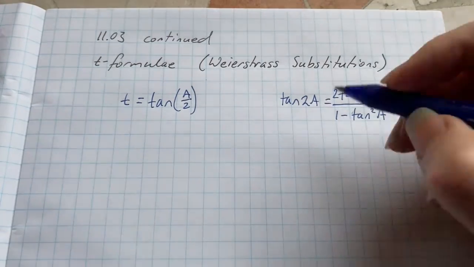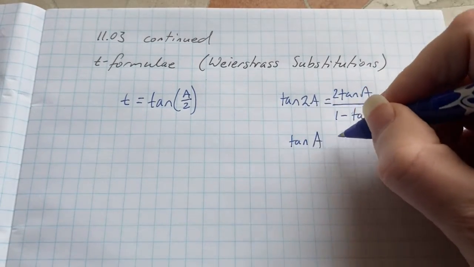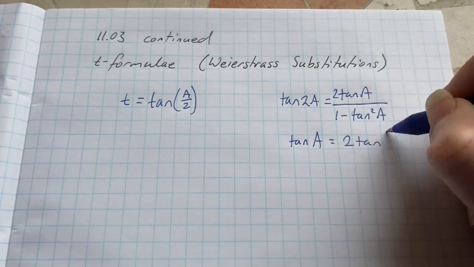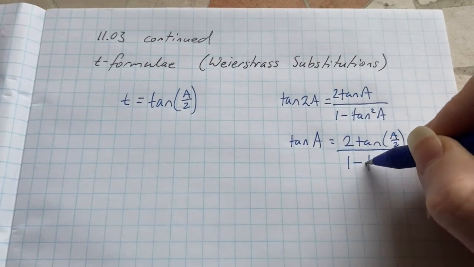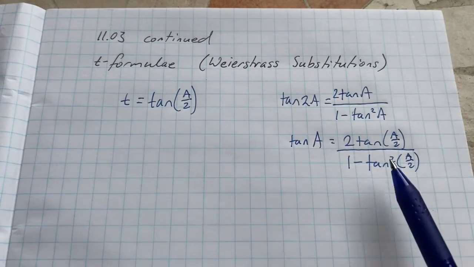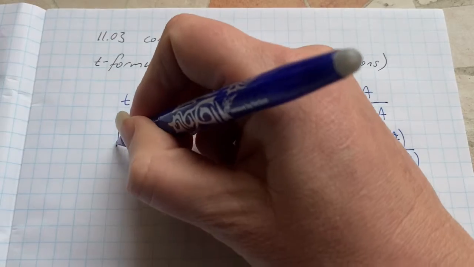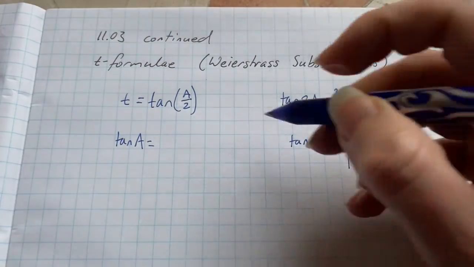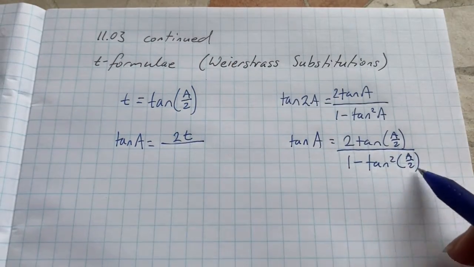If I halve everything here, if I substitute A instead of 2A, I get tan A equals 2 tan A on 2 over 1 minus tan squared A on 2. And as I just said, t is tan A on 2. So what we end up getting is that tan A is equal to 2t over 1 minus t squared.